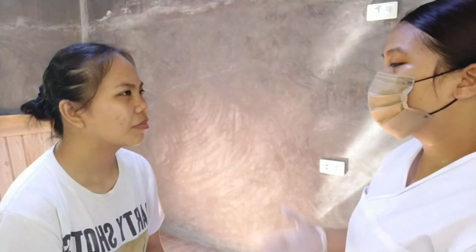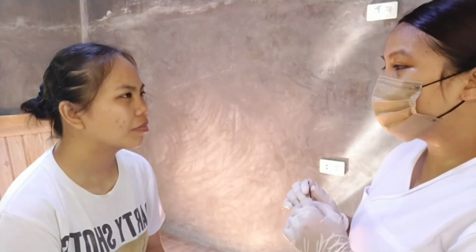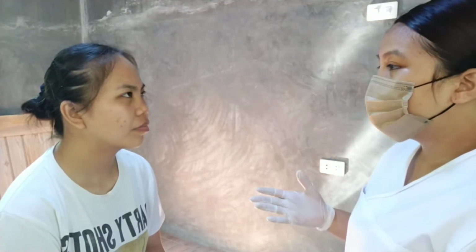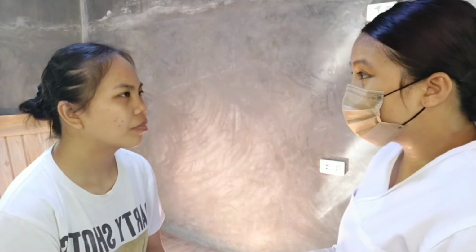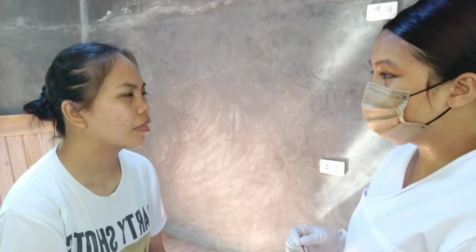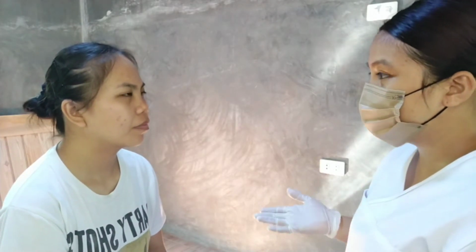So now I am going to test the sensory function, varying the sharp and dull stimulus in the facial areas and comparing sides. I will repeat the test for light touch with a wisp of cotton. So what we are going to do, ma'am, is I will use a bobby pin to touch your forehead, your cheeks, and your chin. I am going to ask you to close your eyes while I'm doing it, and you will tell me the location of the bobby pin. Is it in your forehead, your cheeks, or your chin?